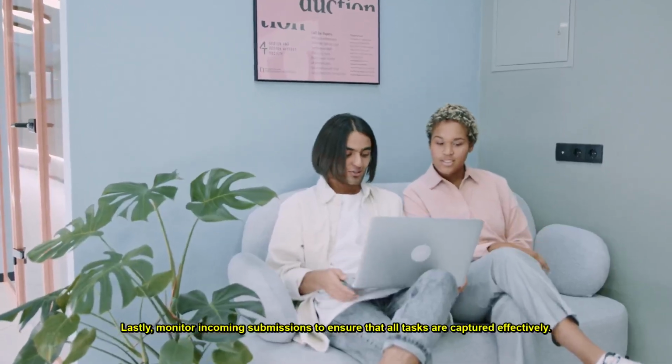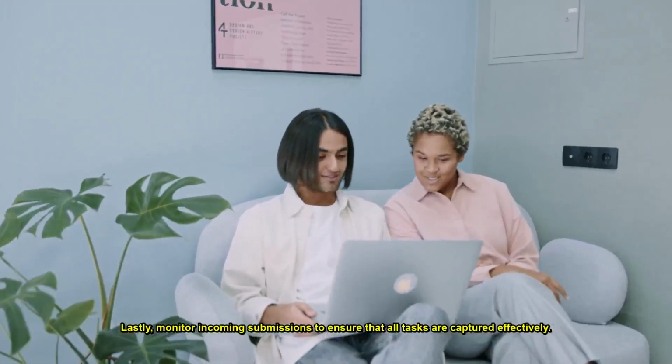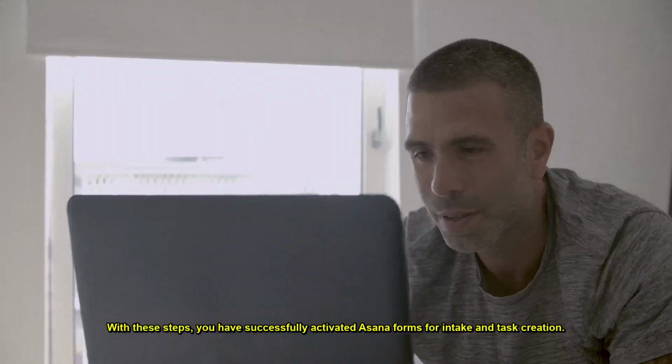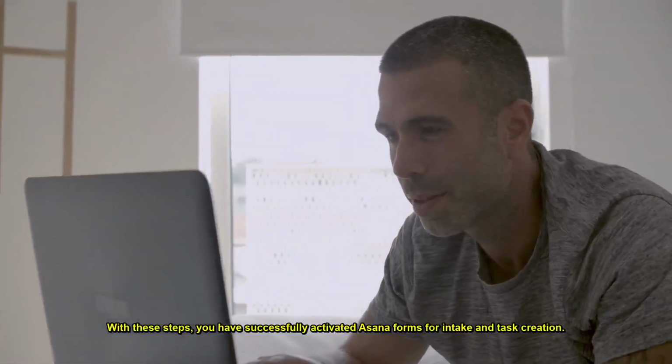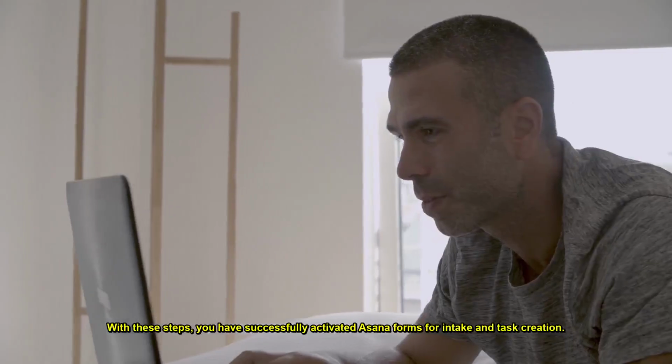Lastly, monitor incoming submissions to ensure that all tasks are captured effectively. With these steps, you have successfully activated Asana forms for intake and task creation.